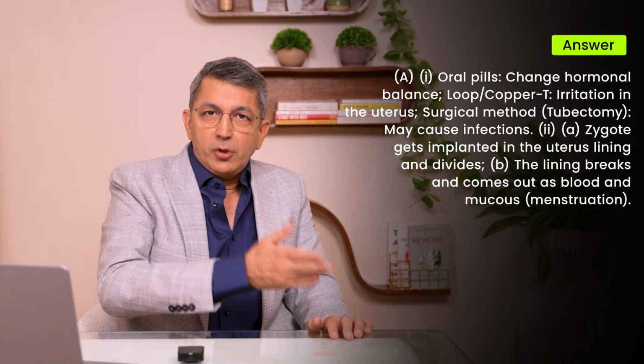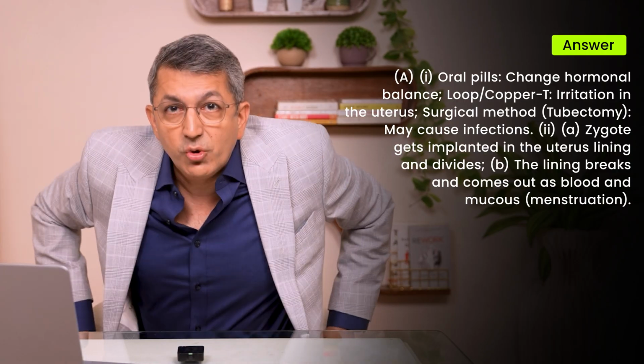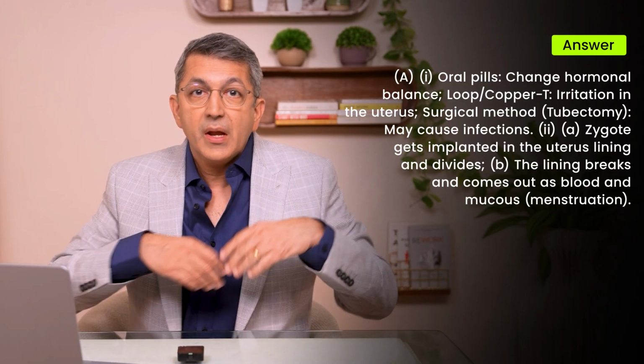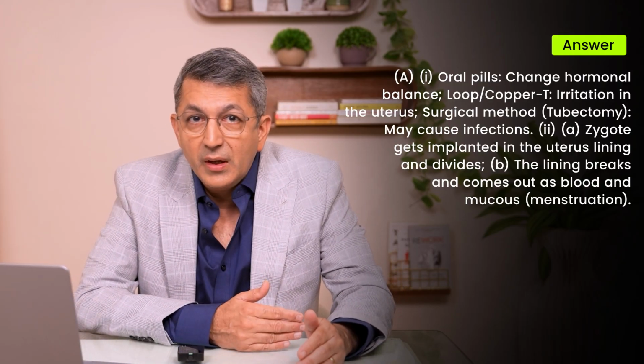budding. Answers: A1. Oral pills change hormonal balance. Loop, Copper T, irritation in the uterus. Surgical method, tubectomy, may cause infections. 2A. Zygote gets implanted in the uterus lining and divides. B. The lining breaks and comes out as blood and mucus.